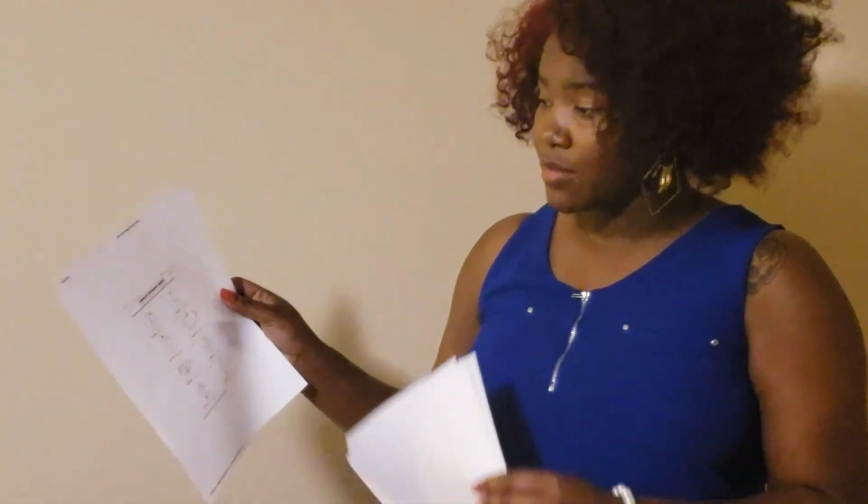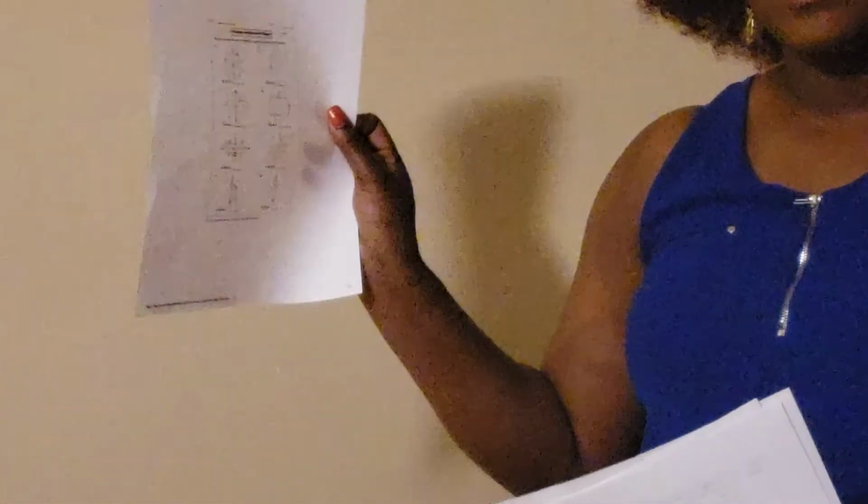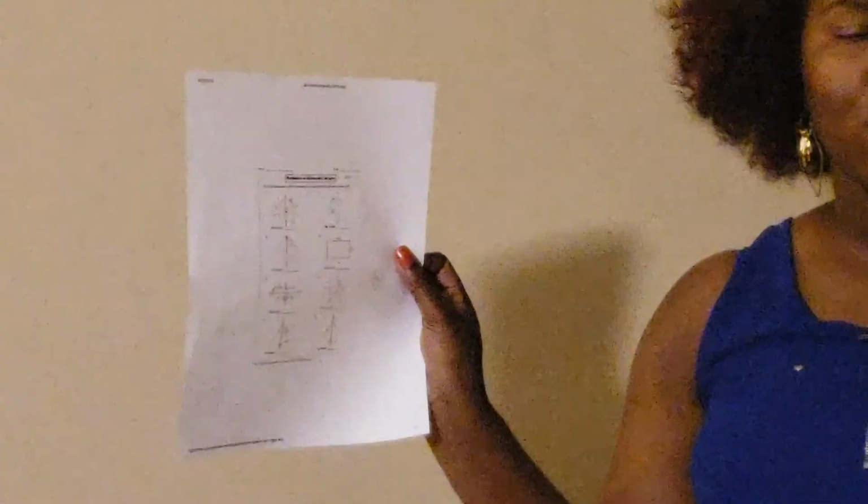Okay, and we also have this take-home quiz, and you will return this to me for a quiz grade. And it is a perimeter of symmetrical shapes worksheet. You're going to find the perimeter of each shape and write down the answer. And this will be turned in, again, like I said, for a homework grade.